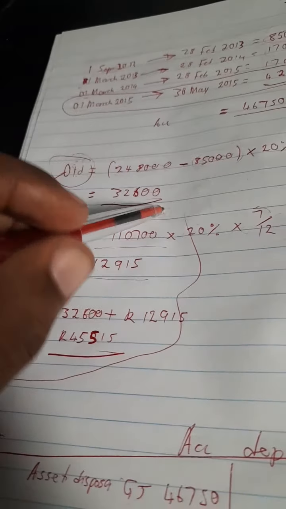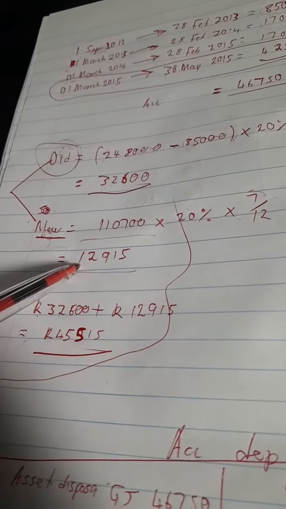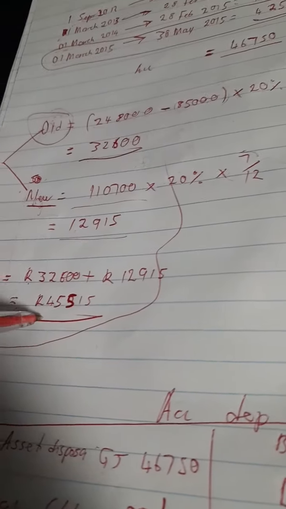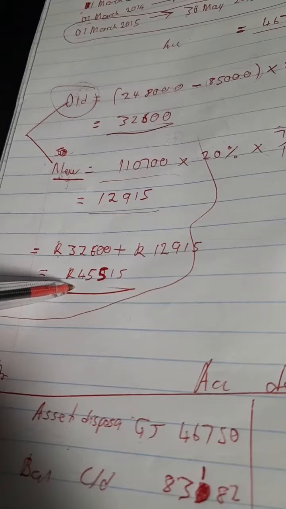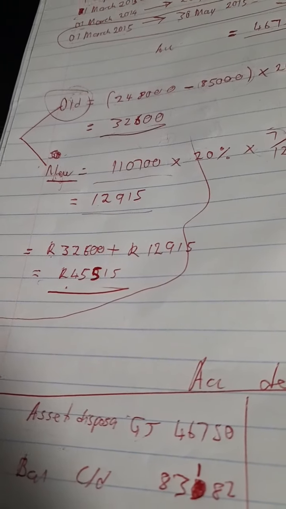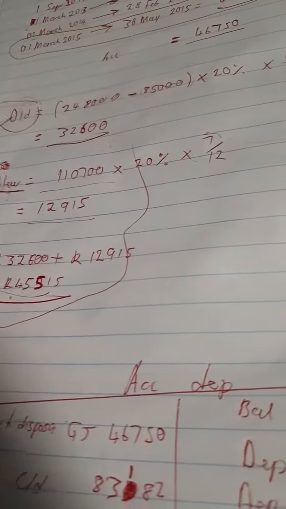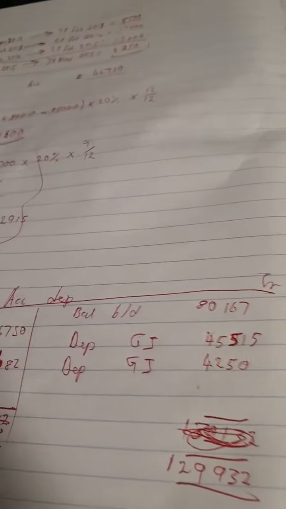You're going to say 32,600 plus 12,950. So then you are going to get how much? 45,515. So this is your depreciation. So we are going to record the depreciation there.